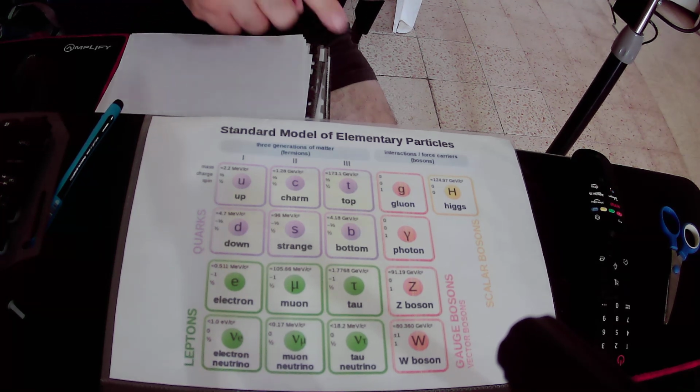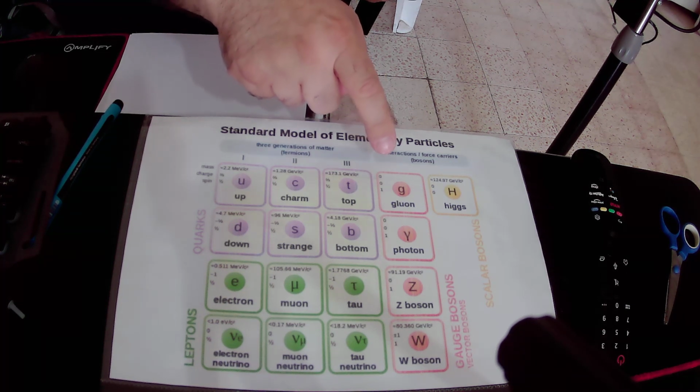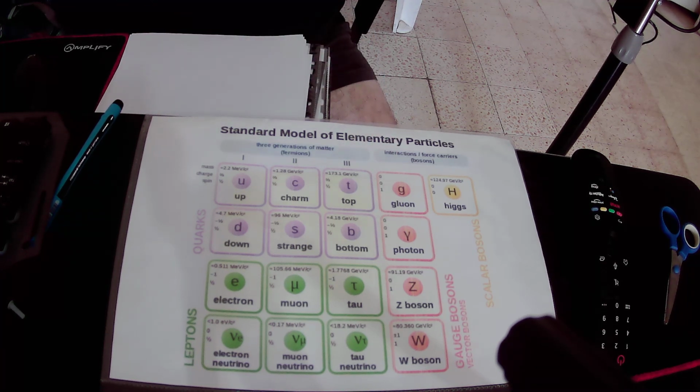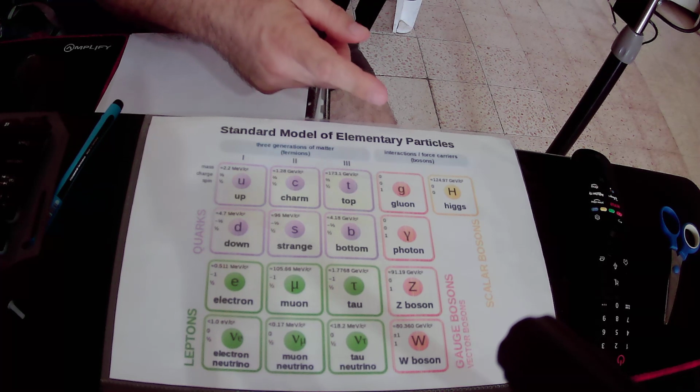Okay, the gluon: we have 8 types of gluons that carry the strong nuclear force. That is the force that binds the protons in the nucleus of the atom together.